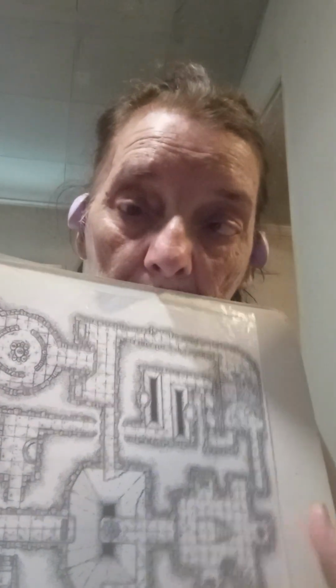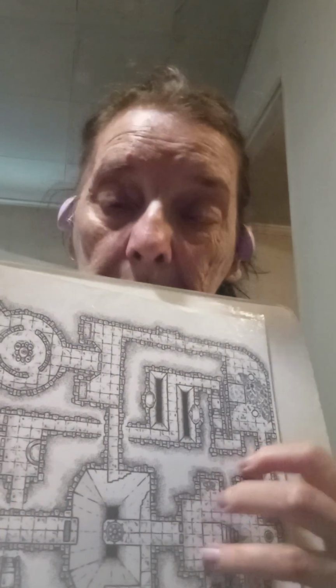This one here was just copied and printed off on the printer, and was one of the boss level battles that we had. So you don't have to have a lot of maps when you're gaming. You can do complete theater of the mind. The DM might want to have a map of the dungeons or of the town just for your own personal reference as you're talking to people and describing what's going on.